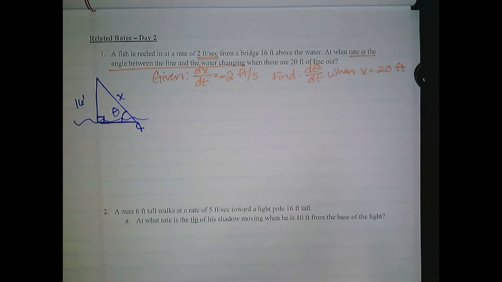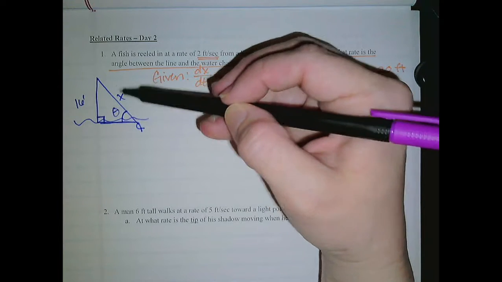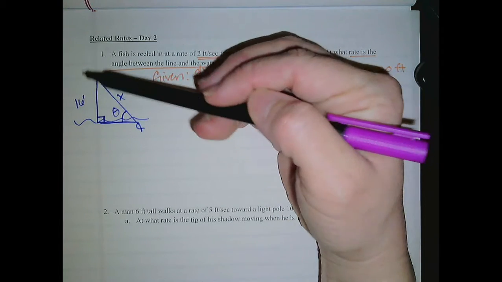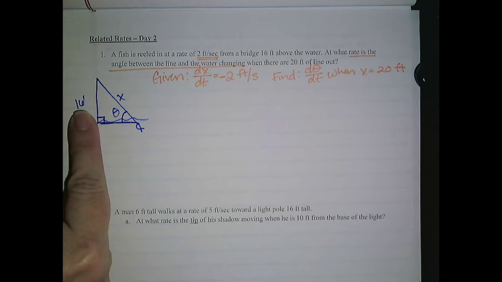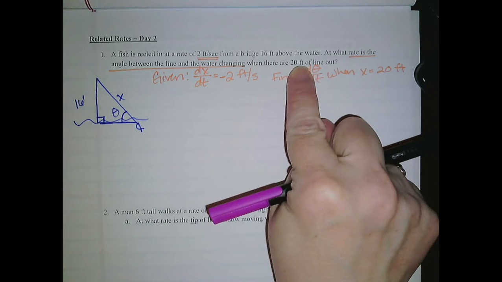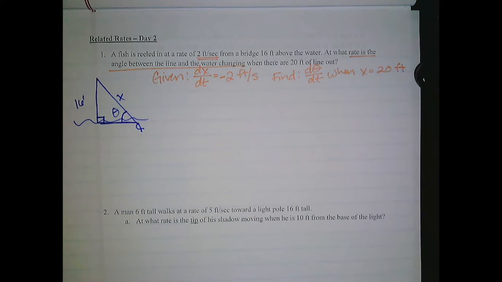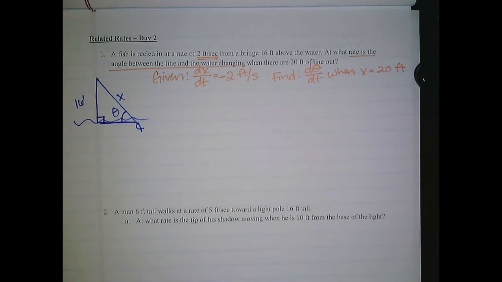However, the bridge is 16 feet tall, and it doesn't matter what our angle is, and it doesn't matter how much line we have out. The height of the bridge will be constant. It's always going to be 16 feet. That means that I can use this 16 feet from the very beginning. I can use it before I've taken the derivative because it's not going to change. Its rate of change is going to be 0. So I can use 16 right up front. I just can't use the 20 feet until after I've taken the derivative because that 20 feet is going to be something that's changing during the problem.